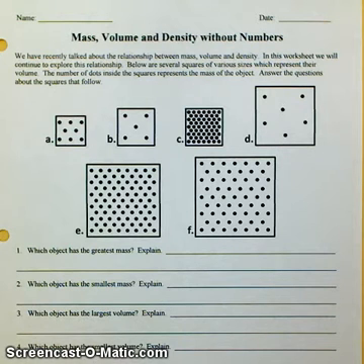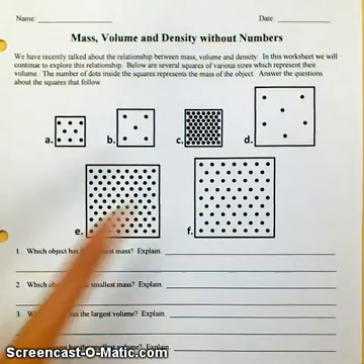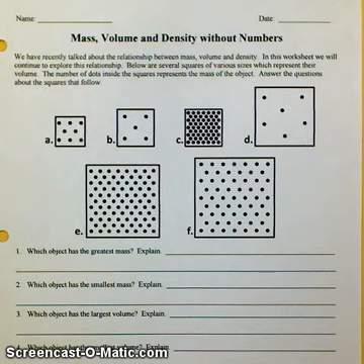Which 2 objects have the same volume? Well, that's going to be object B and object C. Why? Because the boxes are the same size. Which 2 objects have the same mass? That's C and F, because they have the same number of dots. Okay? But you're noticing, hopefully, that C and F have the same mass, but they don't have the same volume, and therefore they're not going to have the same density either. Okay?